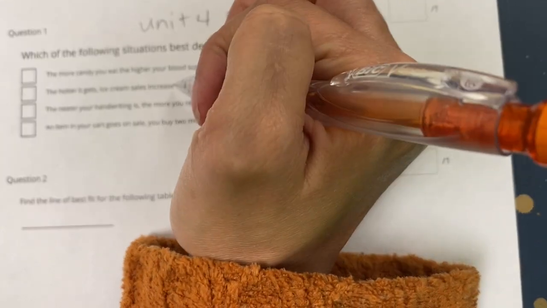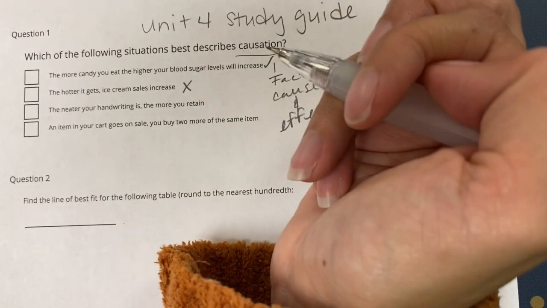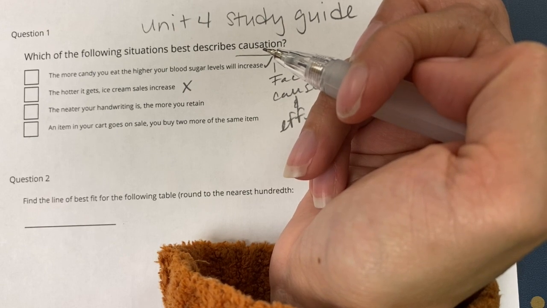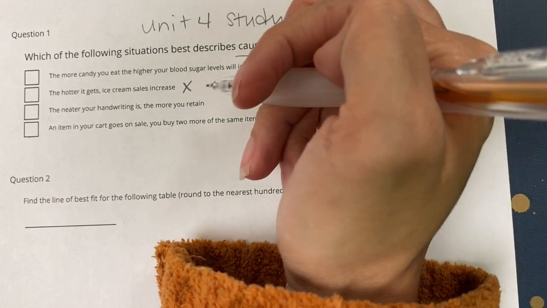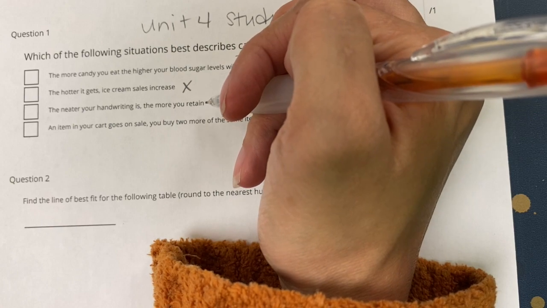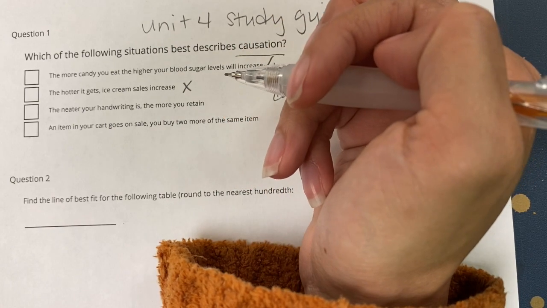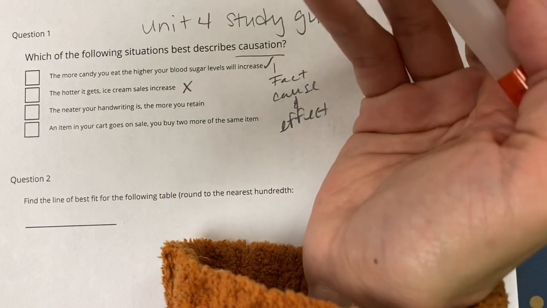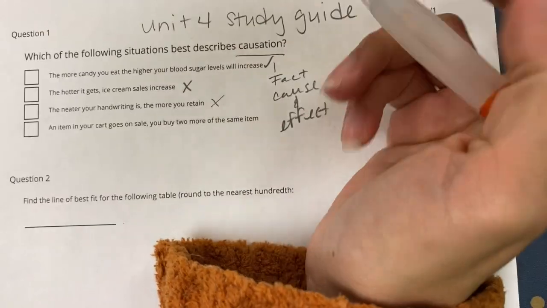The hotter it gets, ice cream sales increase. That's not really a cause and effect. People buy ice cream all year, so it doesn't have to be hot to get ice cream. The neater your handwriting is, the more you retain. Also not necessarily true. A lot of intelligent people have horrible handwriting, so not a fact.